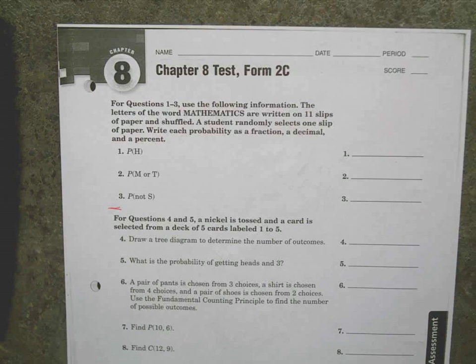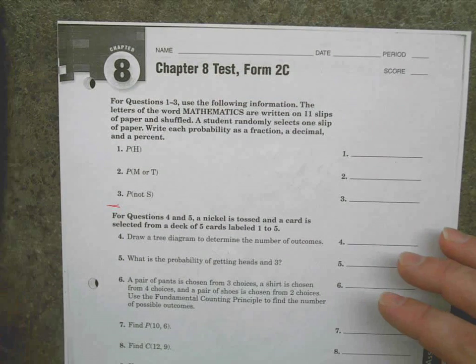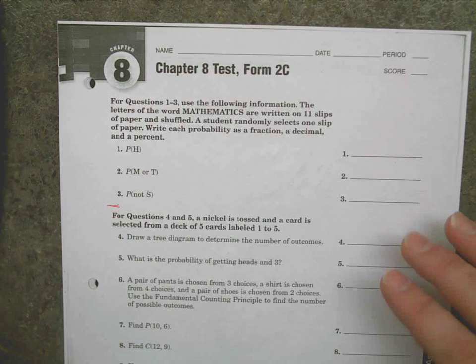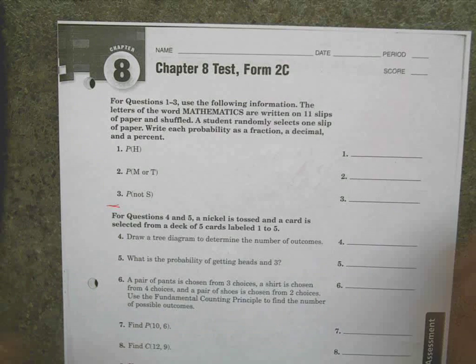It says for questions 1, 2, and 3, you're going to use the following information. The word mathematics is written on 11 slips. Now, they're kind of making the question harder using 11. 11 stinks. 11 is a number that makes repeating patterns. It says, and it's shuffled, a student randomly selects one slip of paper. Each probability is a fraction, decimal, percent.